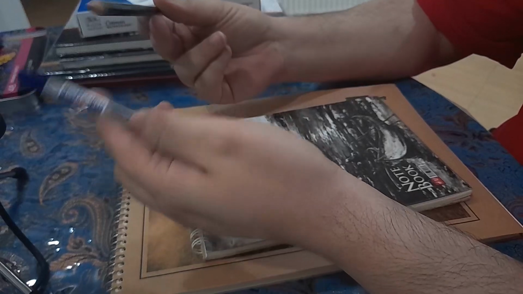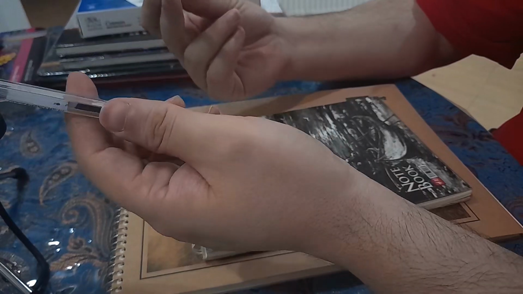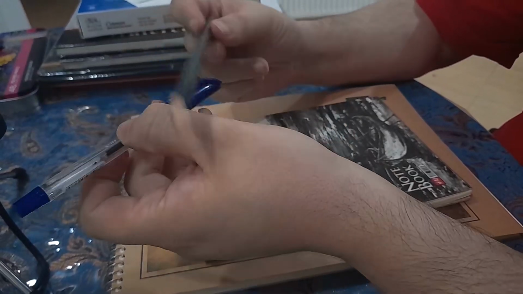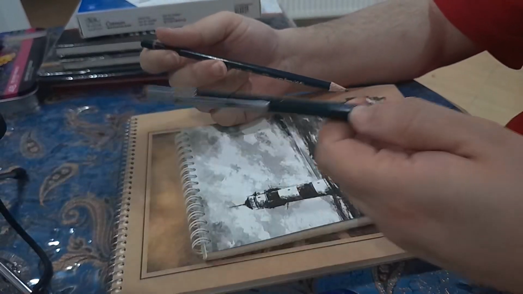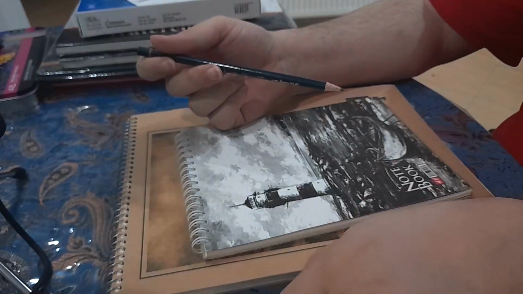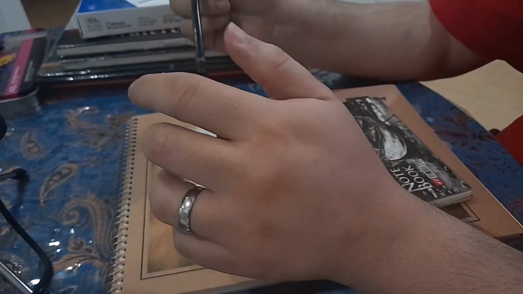Okay, the first thing that you would need is something to write with. You can use a normal pencil, a pen, a mechanical pencil, whatever you have, doesn't matter. Anything that you can write with is good enough for now. After that, you need paper.